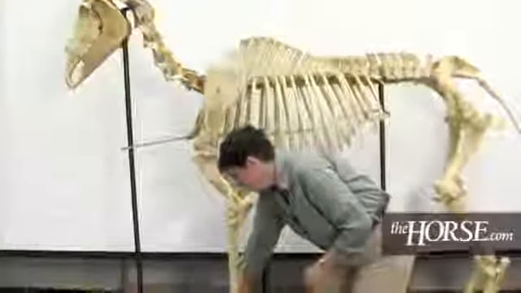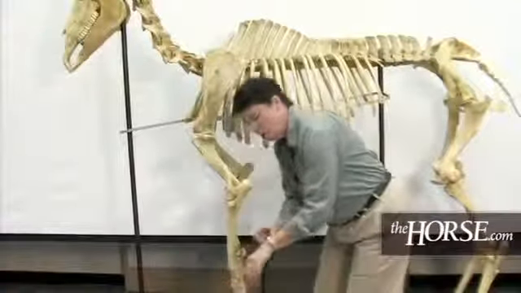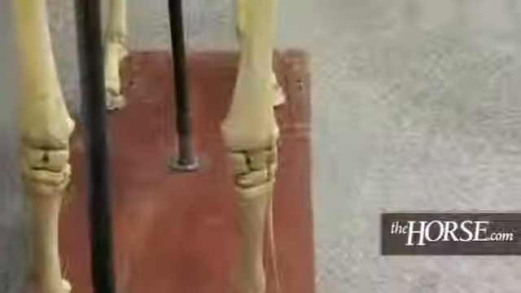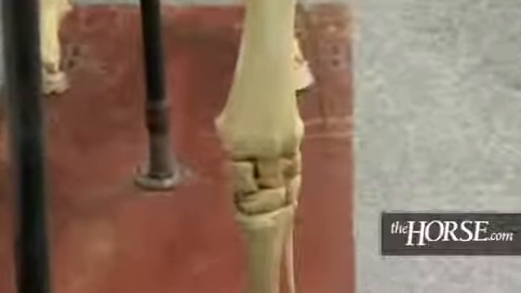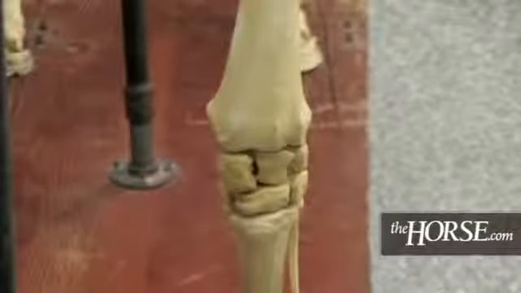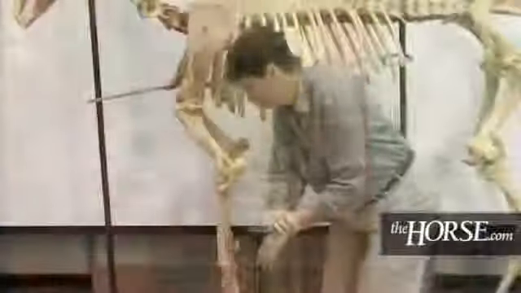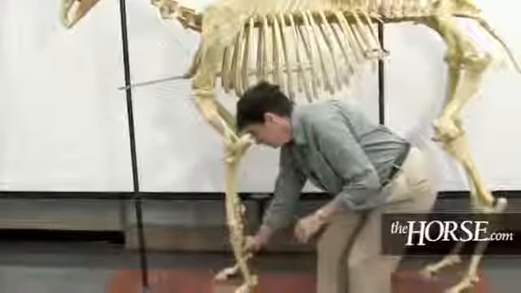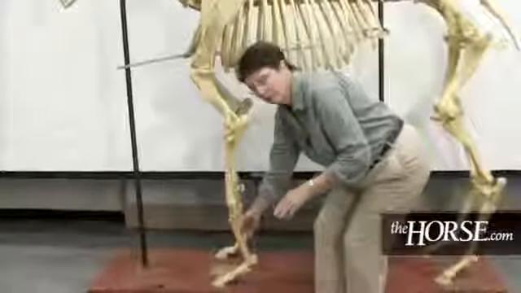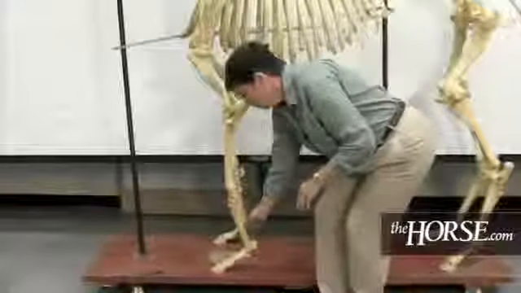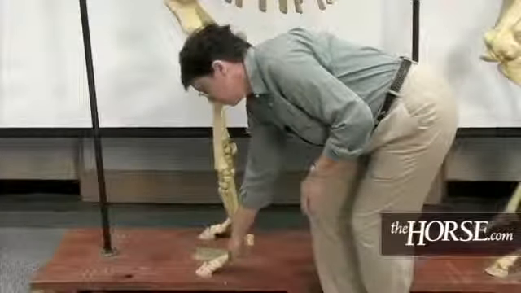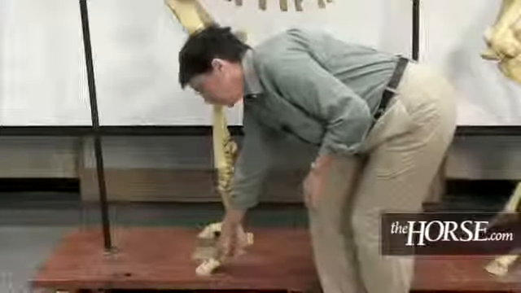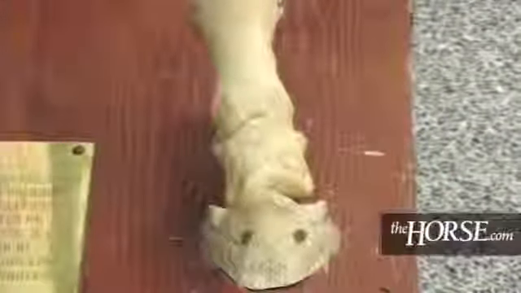The carpal bones down here, which there are several of, equate to our wrist bones. Most people call this the knee, and that's lay terminology, which is fine as long as everybody understands what that is. But this is actually the equivalent of the wrist in the person. Then there's 3 bones down here that we'll go into more detail in another segment. These are the metacarpal bones, the sesamoid bones, and then the phalanges, the long pastern bone, the short pastern bone, and the coffin bone. So this is the front limb of the animal.